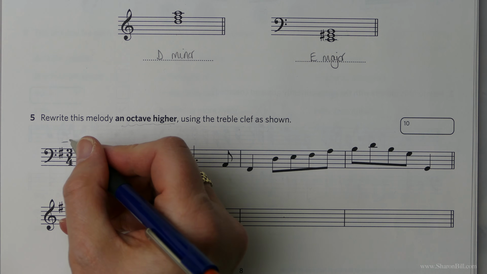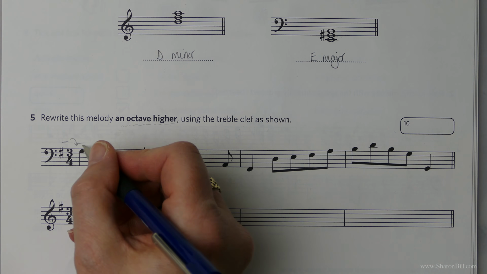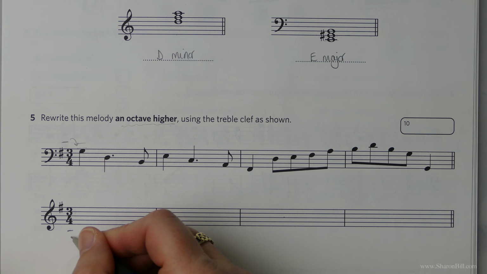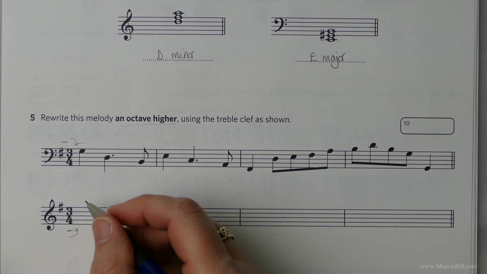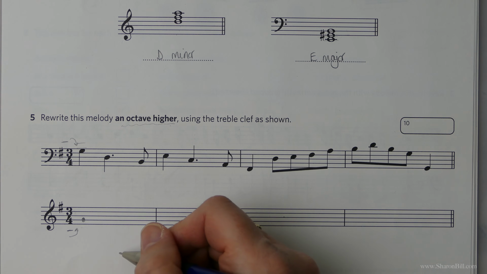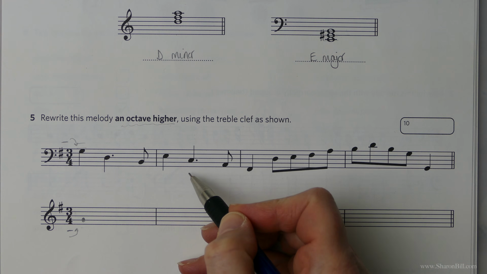So here we have the G below middle C, C, B, A, G, and so to be writing an octave higher, we need to be writing the G above middle C, C, D, E, F, G. So that's our starting note. Once we've done that, we've done all the hard thing, we just need to keep moving our intervals down.